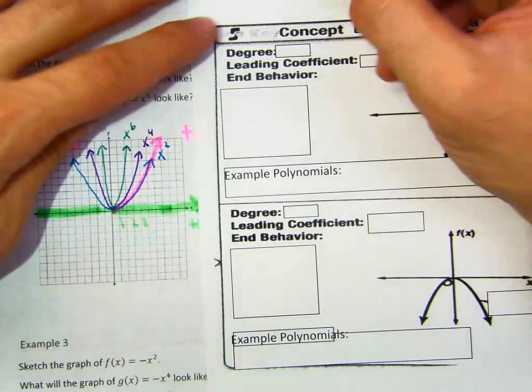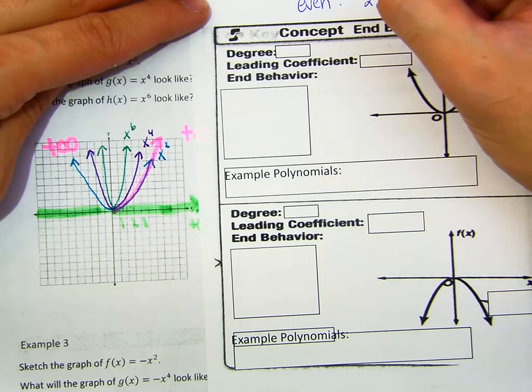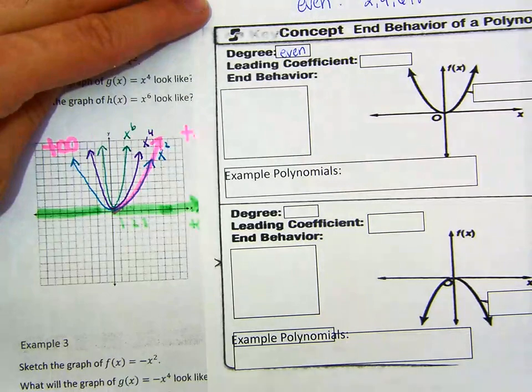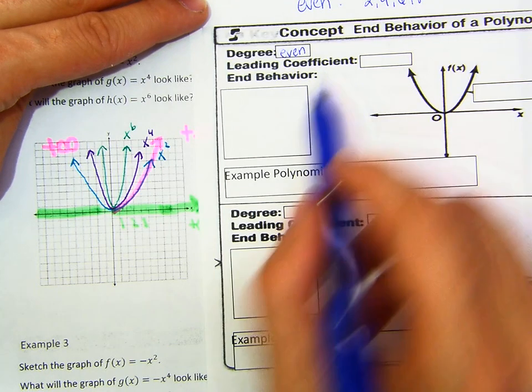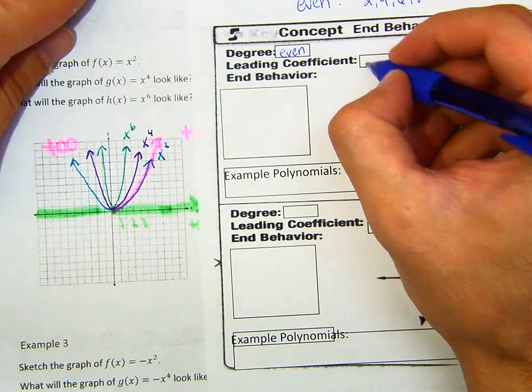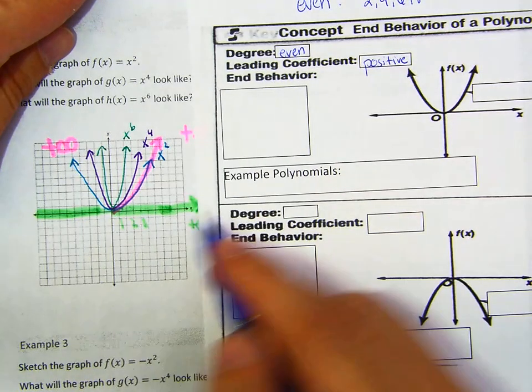So what does it mean to be an even number? Remember, even, you're 2, 4, 6, 8. So here, when the degree is even, let's take a look at the leading coefficient. The leading coefficient is right here. Notice that the leading coefficient is positive, right? We have this end behavior.